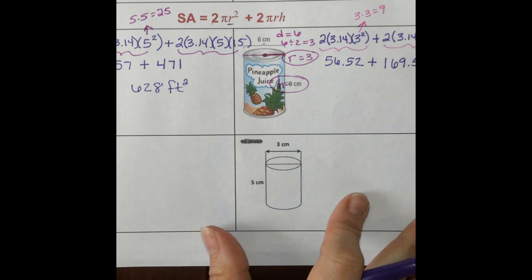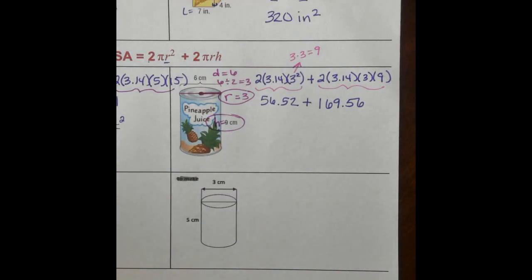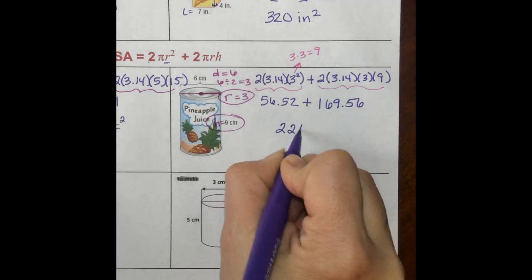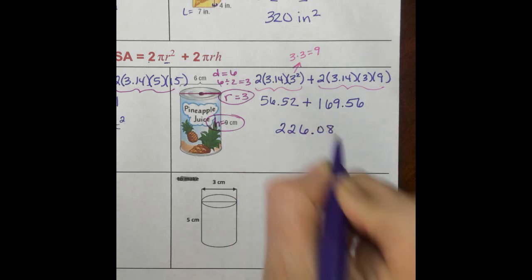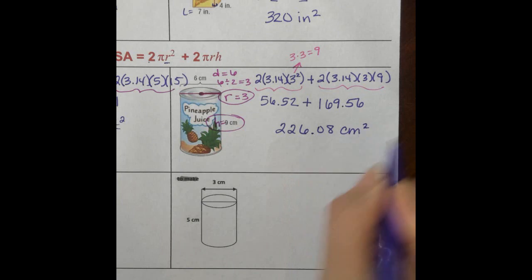Add those two together. You get 226 and 8 hundredths. Our units is centimeters, so centimeters squared.